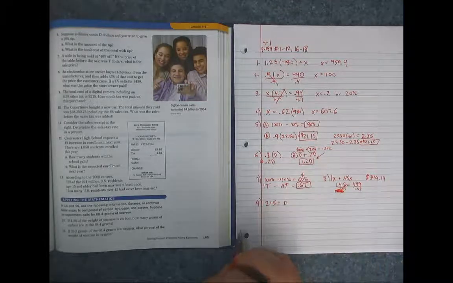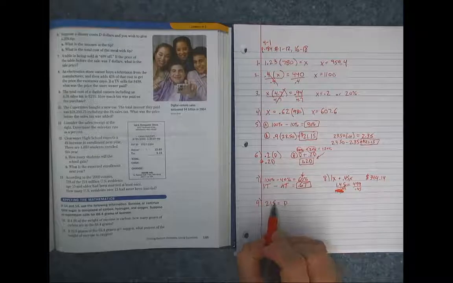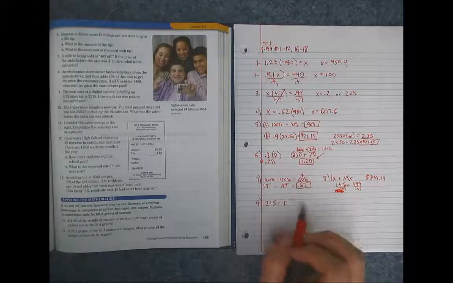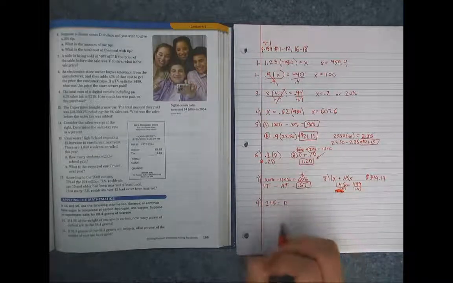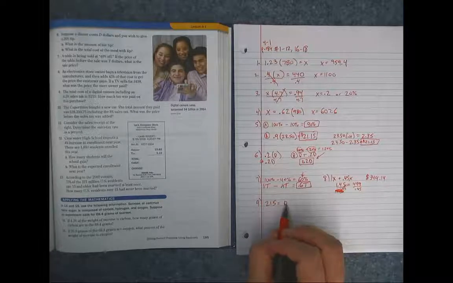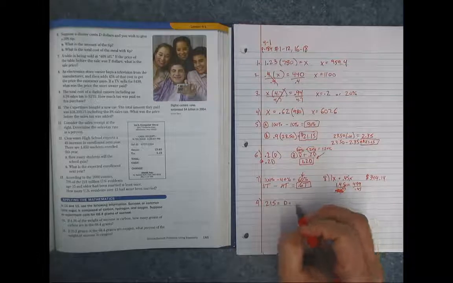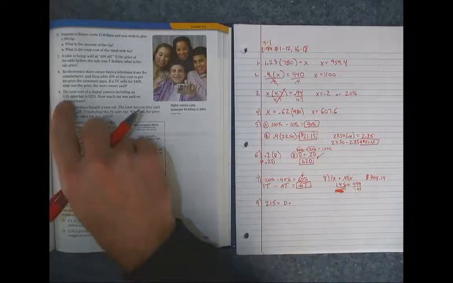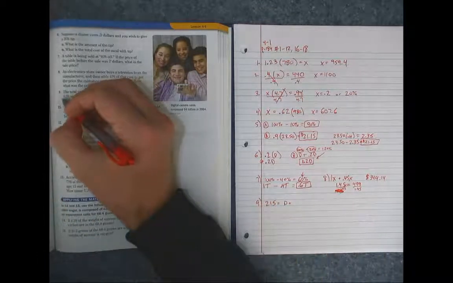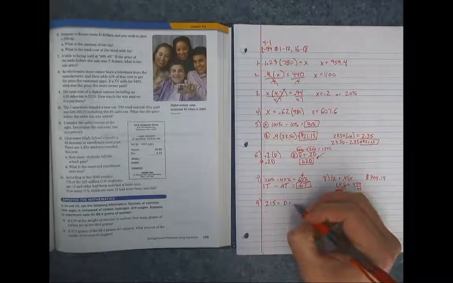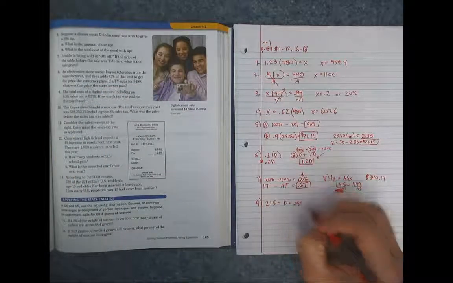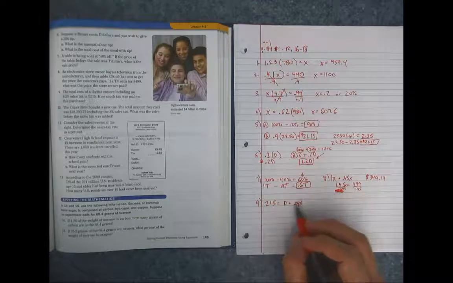So if I just left it like this says the cost of the camera is $215. But that's not true. The cost of the camera is less than $215. So the camera plus the tax equals $215. So how do I represent the tax? So it's 8.5%. You got to move that 2 spots to the left to turn it to a decimal. That's 0.085.